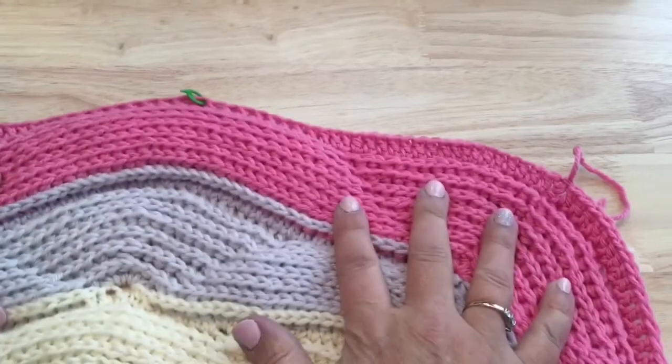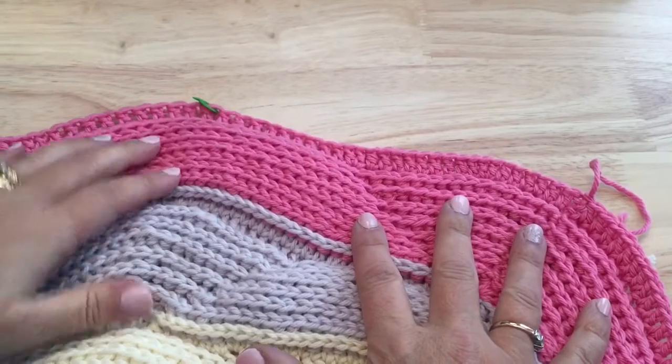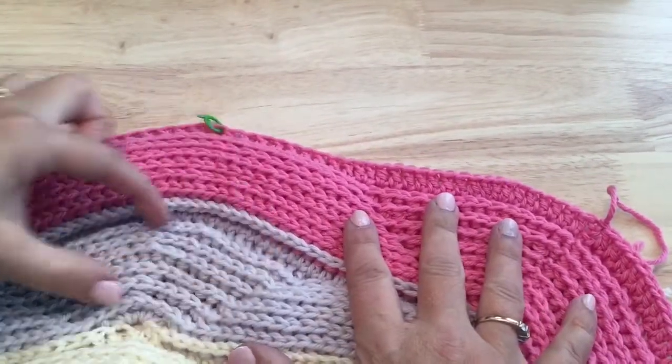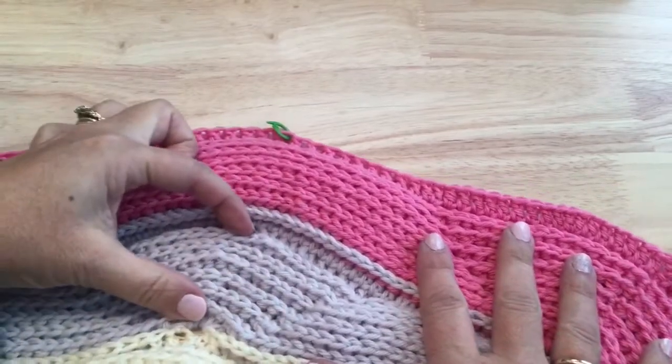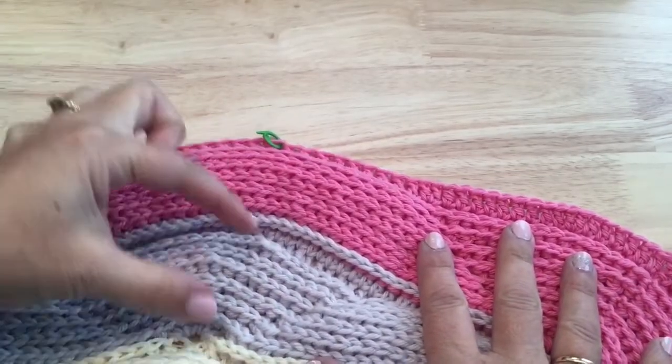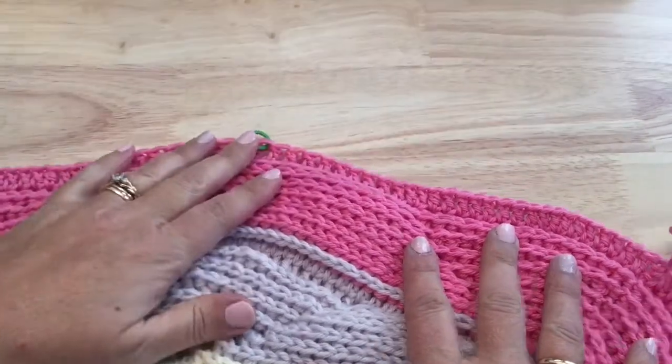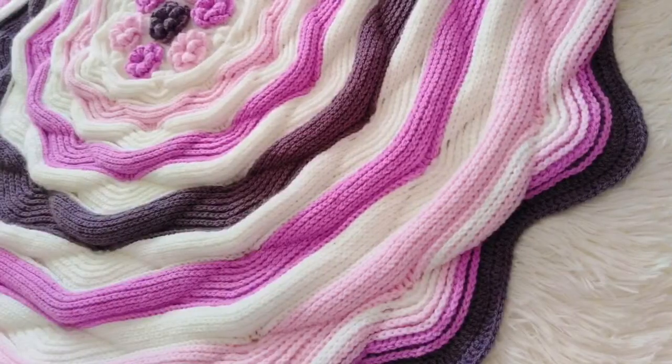If you wish to make your blanket even larger, you will repeat those rounds again. So for part 6, you will have done this last part of part 4 and part 5, and you could repeat those 2 parts one more time to have an even larger blanket.